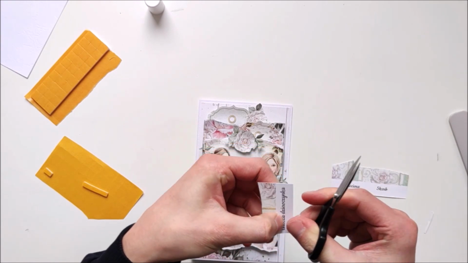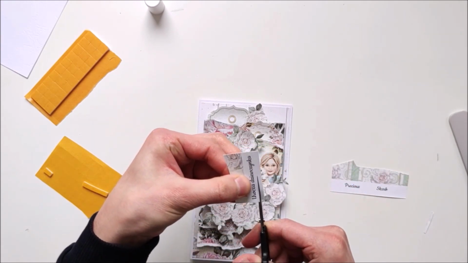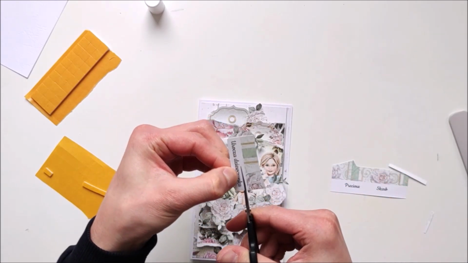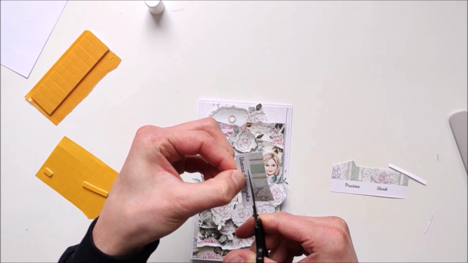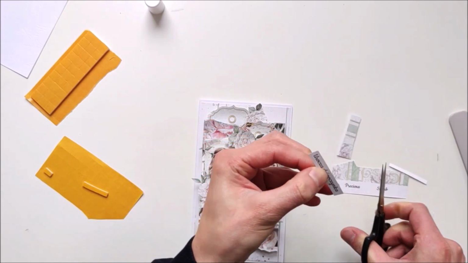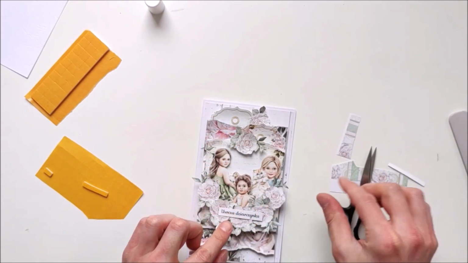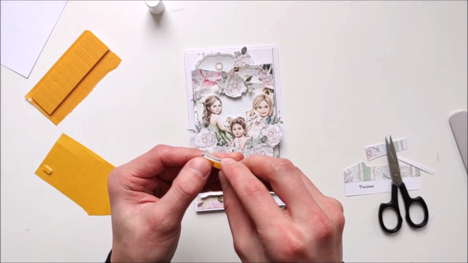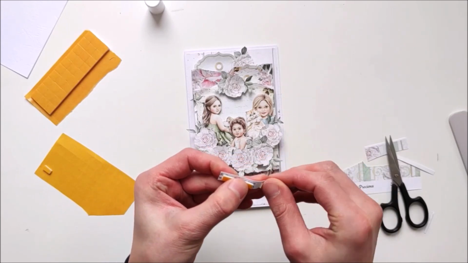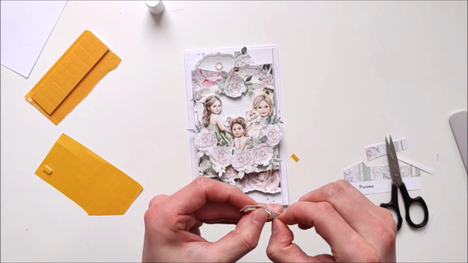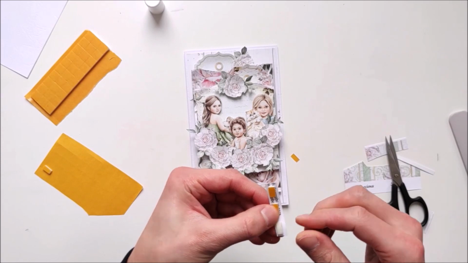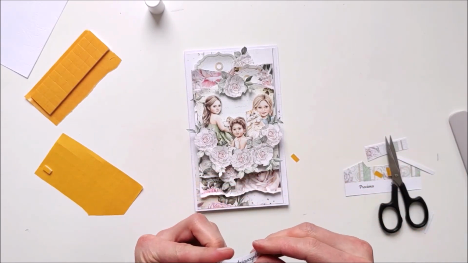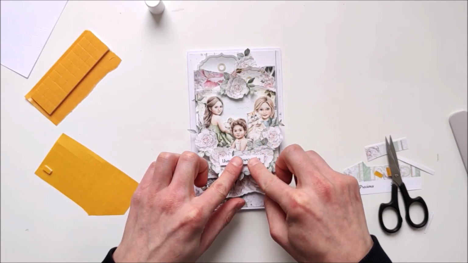Then I cut the sentence from the footers, from the bottom of the paper, which I told you to keep because maybe you would like to use them. Yeah, I used just the sentence on foam.